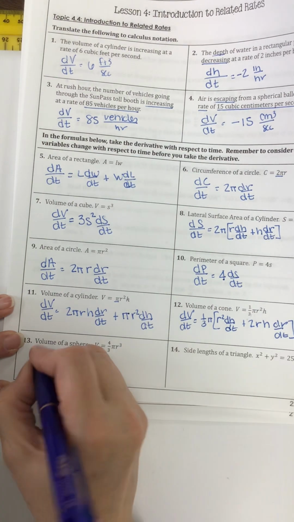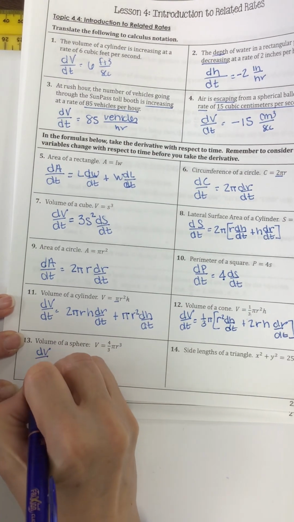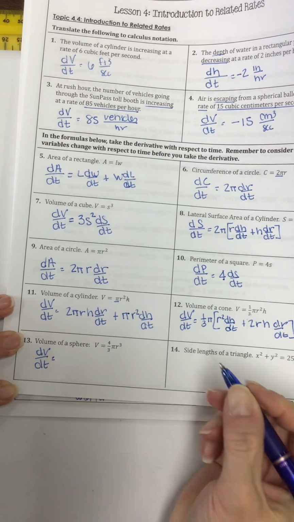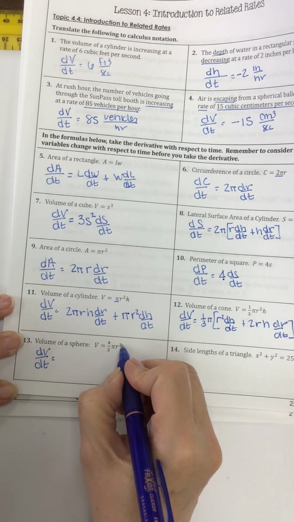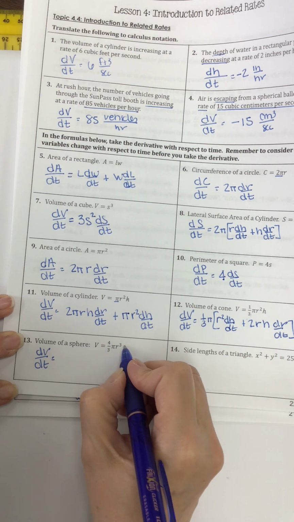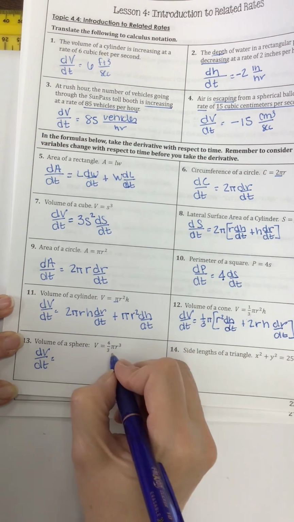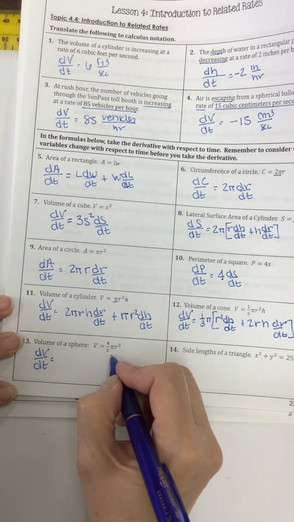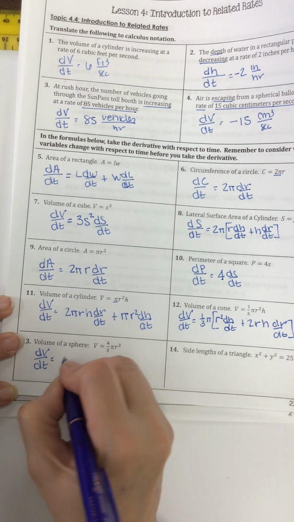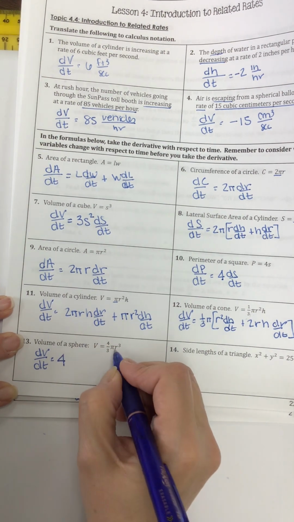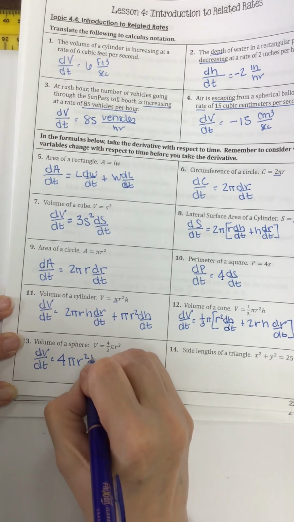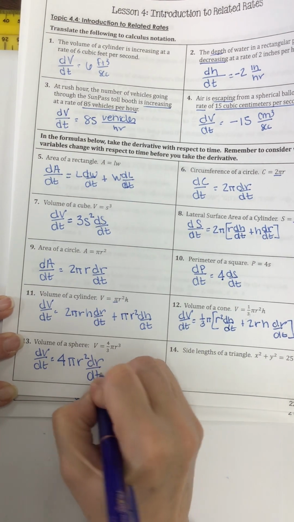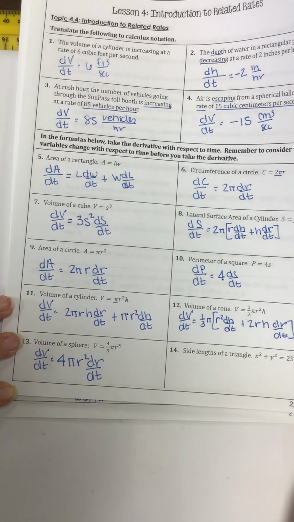All right, the volume of a sphere. So dv over dt equals, you don't have to do the product rule, so I'm just going to go ahead and bring that down. You'd have 4/3 times 3, which would just be 4. Do we agree with that? 4 pi r squared, and we have to have dr dt, derivative of the radius with respect to time.